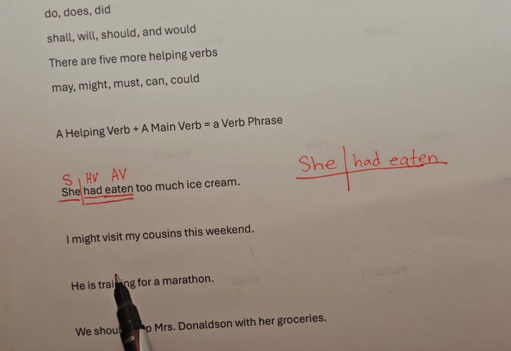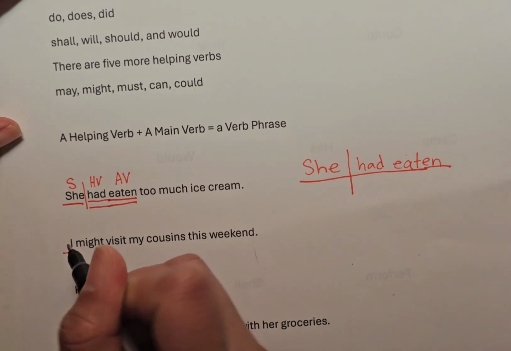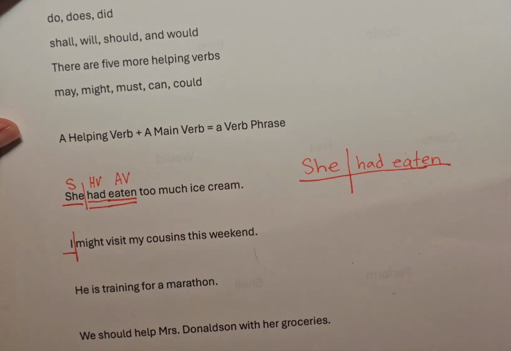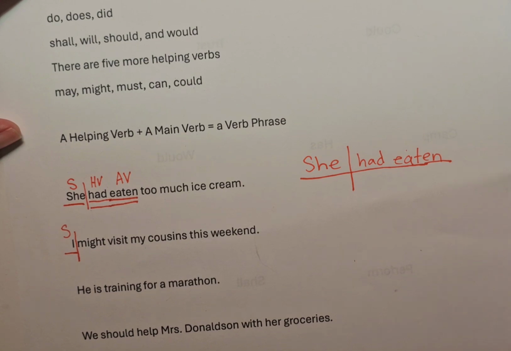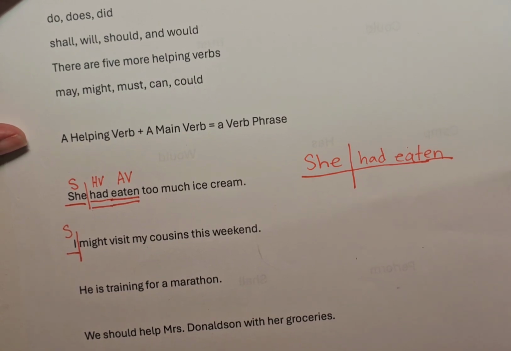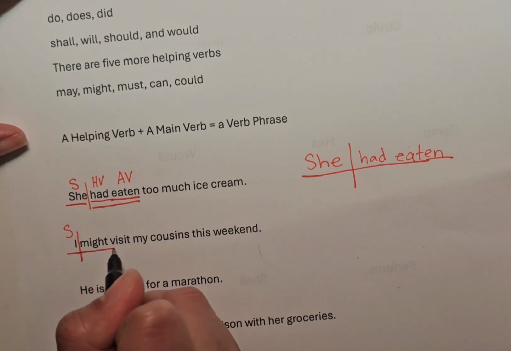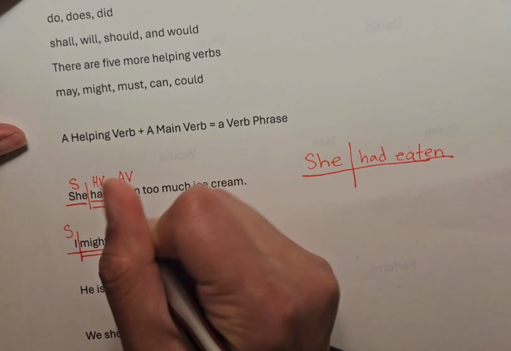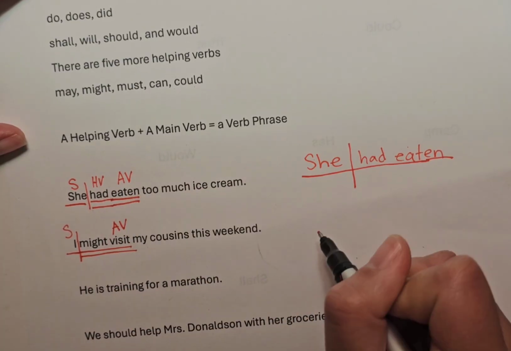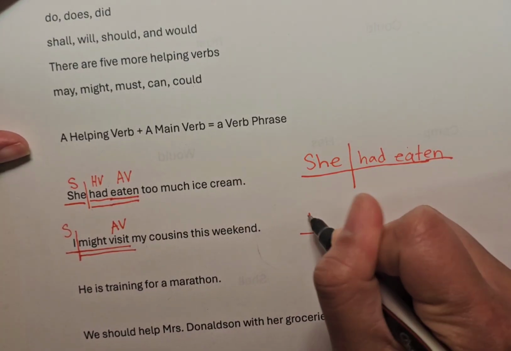Next example. I might visit my cousins this weekend. Who or what is the sentence about? Is it about the cousins? Are they the ones that are visiting people? No, the cousins are not visiting people. It's I. I am visiting people. So I'm going to underline I once. I is the subject. Let's put an S over it for subject. And let's underline the verb phrase two times. Might visit. What am I going to do? I might visit.